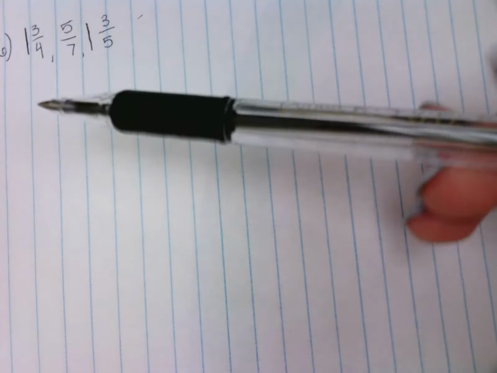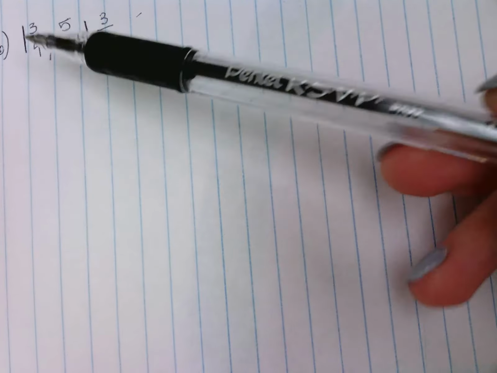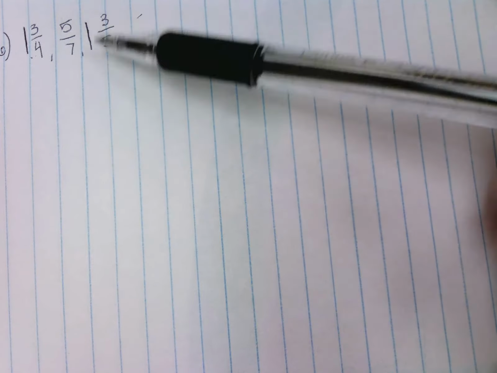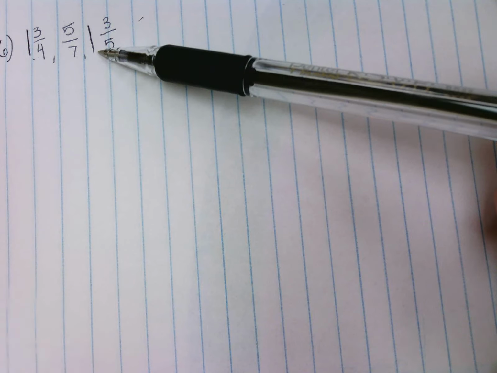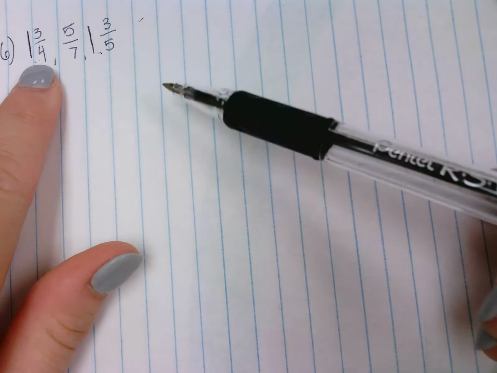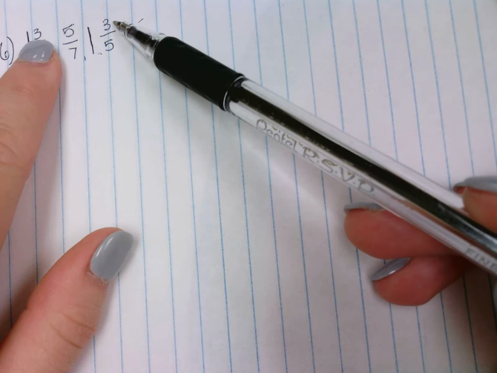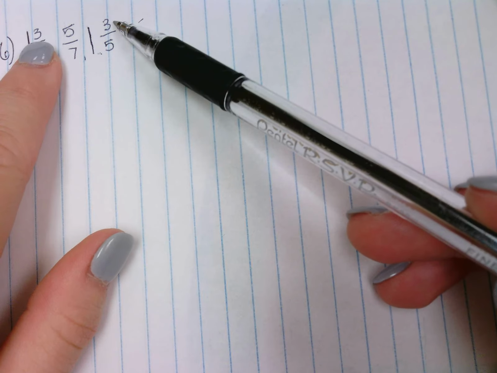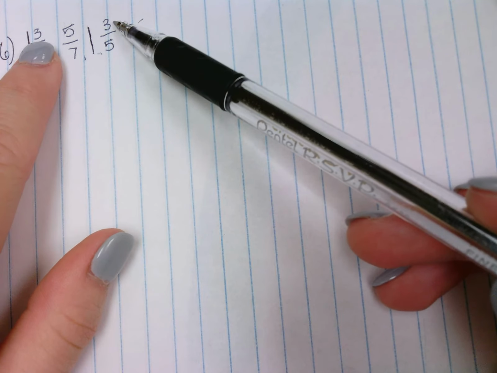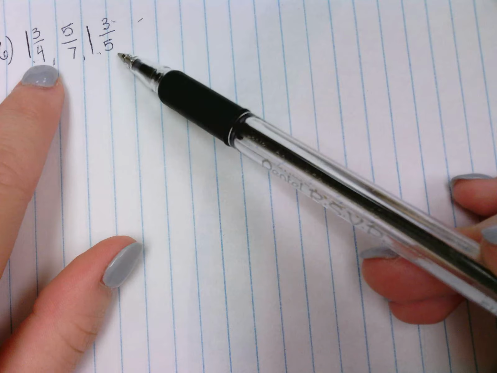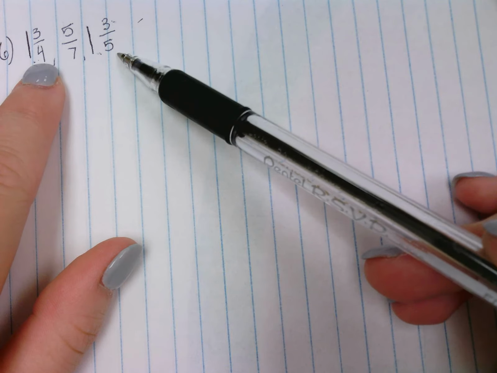My first thing that I need to do is look at my whole number. So 1, there's no whole number here, so that means there's a 0, and then there's another 1 here. So now in between these two, I need to look at their numerator, which is up here. They're both the same. Then I need to look at their denominator.